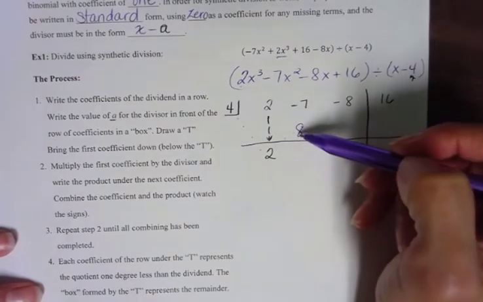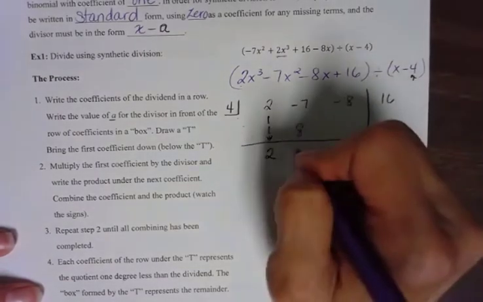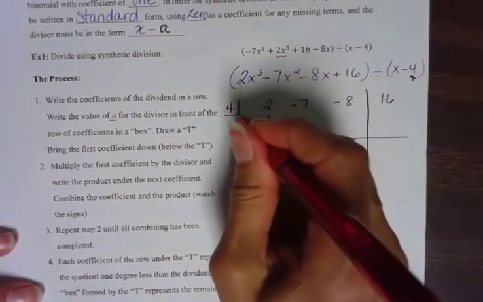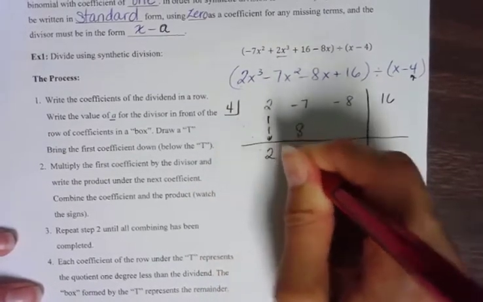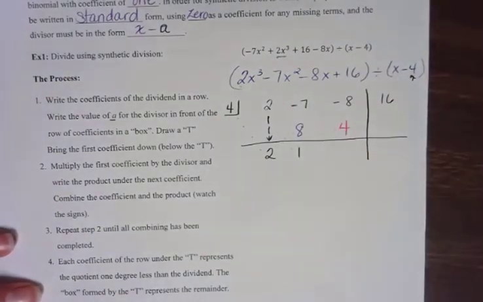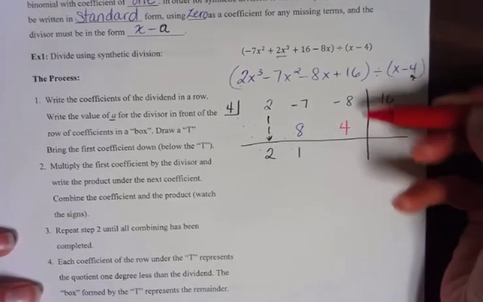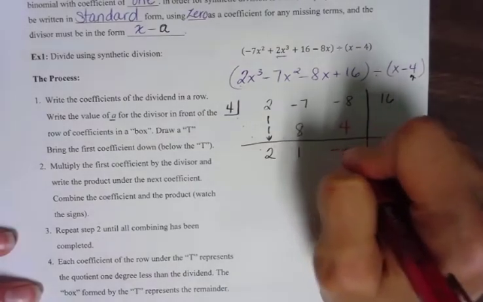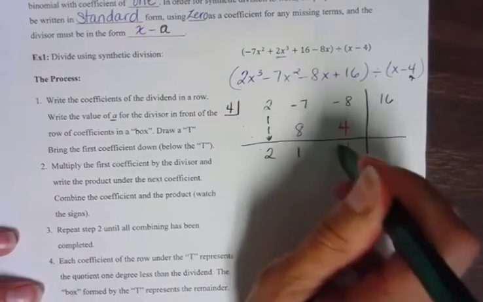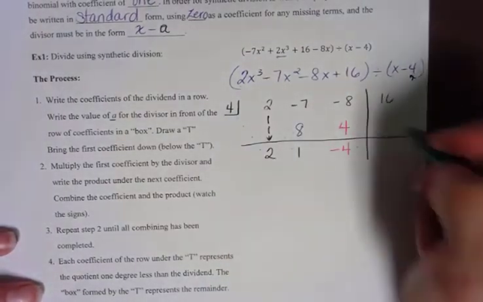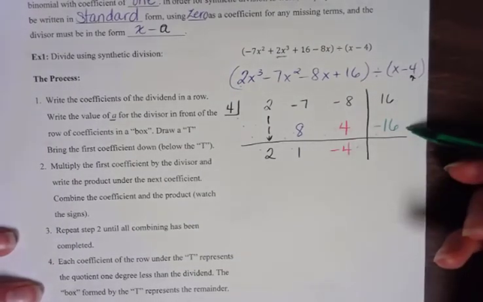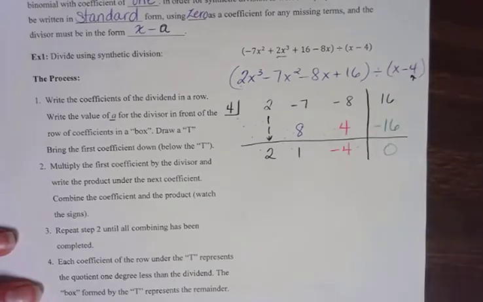So just watch your signs. I have an 8 and a negative 7, which gives me a positive 1. And then I repeat the process. So now I'm going to take this 4, multiply it by 1, and put the answer here. Then combine. So a negative 8, a positive 4 gives me a negative 4. And then repeat one last time. So I have 4 times negative 4, answer goes here, negative 16. Combine. 16 plus negative 16 gives me an answer of 0.